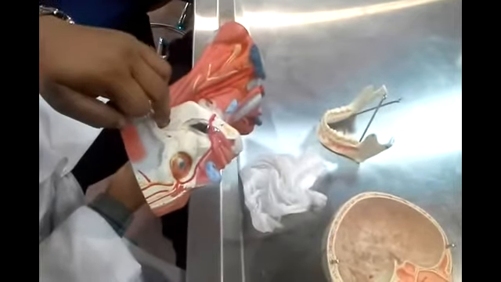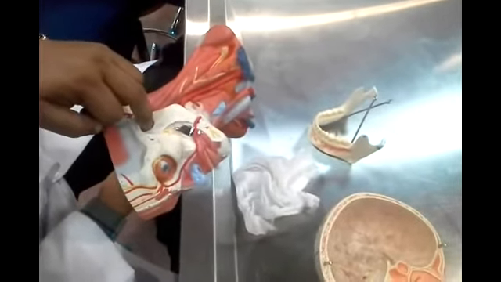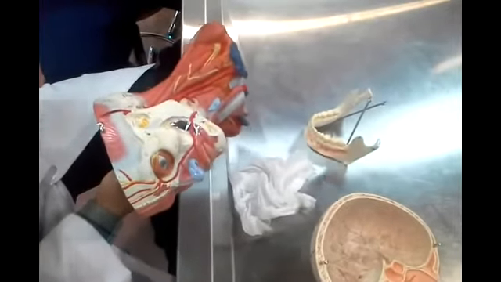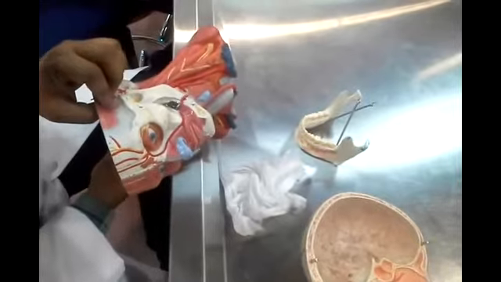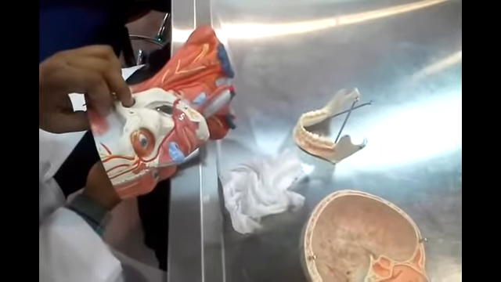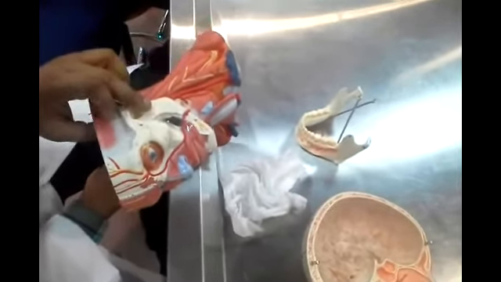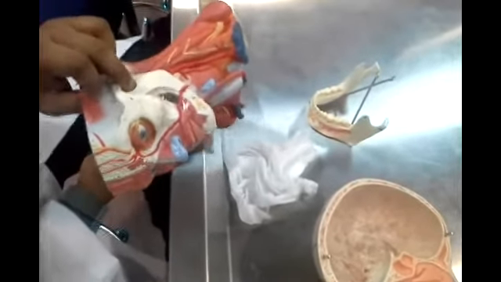Then deep to it would be the pterygoid muscles and the soft tissues here in the plastinated bodies, the muscles of mastication, lateral and medial pterygoid, temporalis, okay, masseter. You should identify these things.